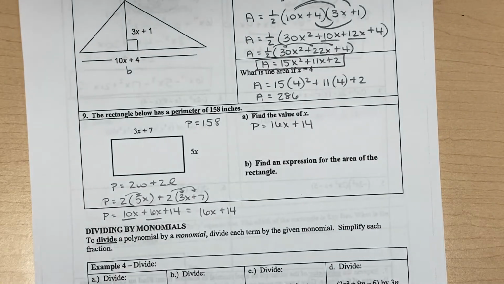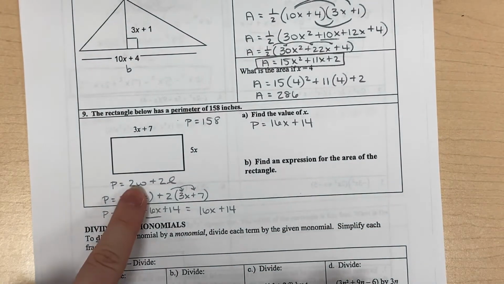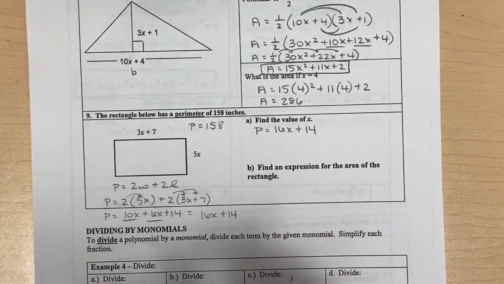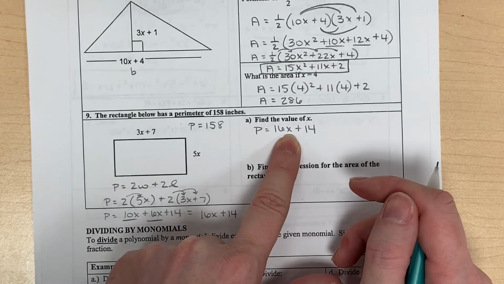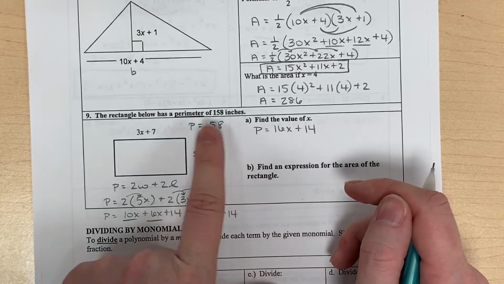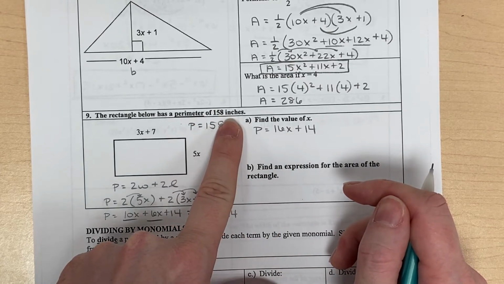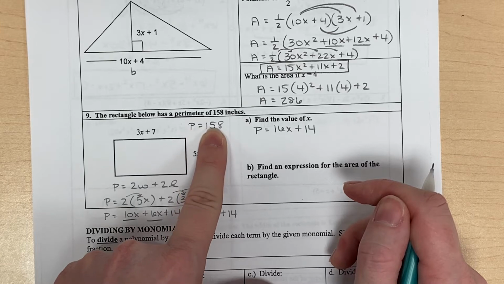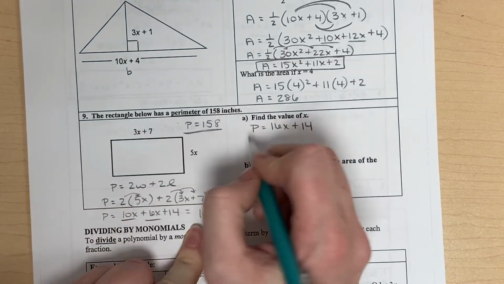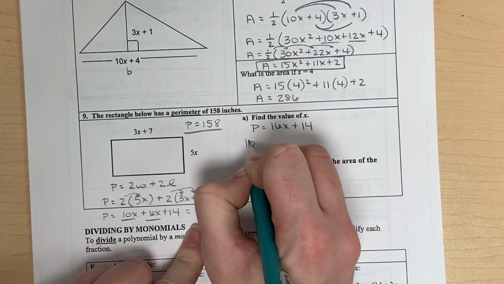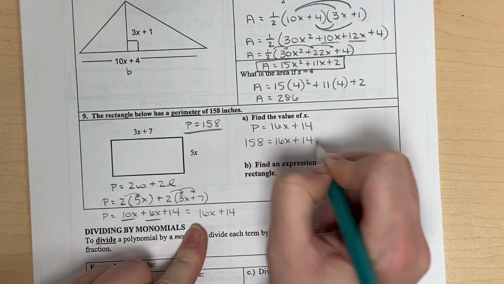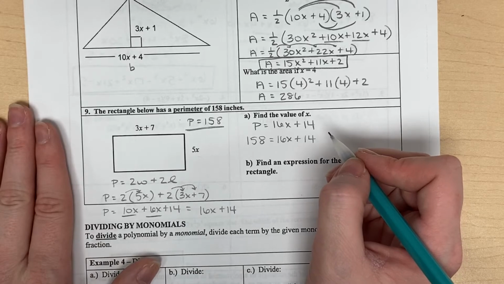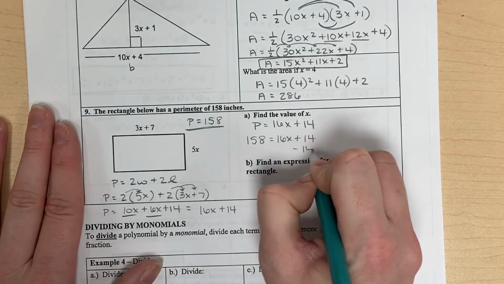This is the equation that we come up with if we do 2 times the width plus 2 times the length. This is the perimeter. And it says to find the value of x. So we don't know the value of x. But we do know that the perimeter is 158 inches. So we know that P is 158. So we can substitute 158 in for P, for perimeter. And now we'll work backwards to figure out what the value of x is.